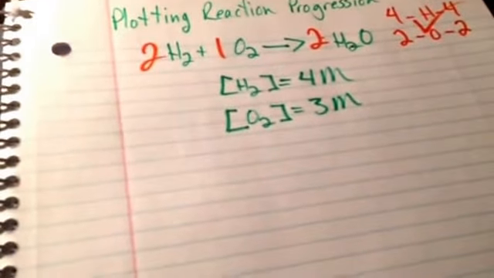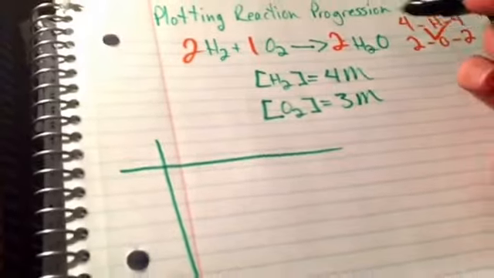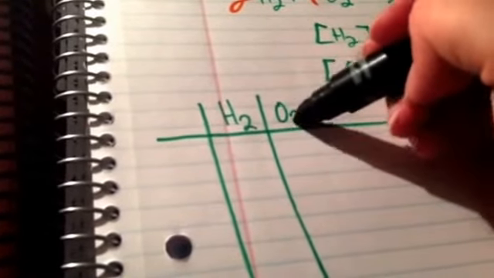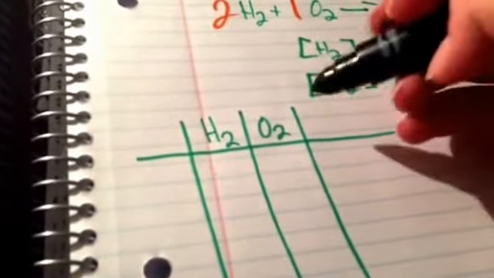The next thing you want to do is draw a table. In this table, we're going to put the reactants and products in the way that they appear. So first we see H2, and then we see O2, and then we see H2O. Over here, this is going to be sort of your start button. This is at 0. This is before one reaction happens. This is what happens at one reaction, and this is what happens at the second reaction.